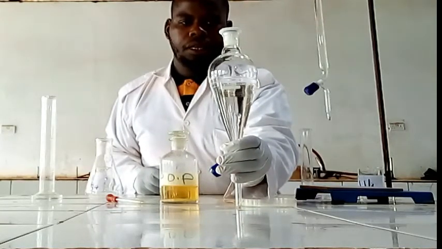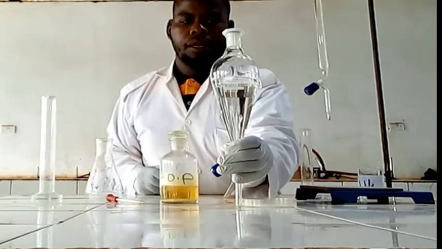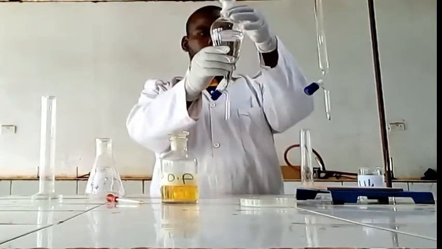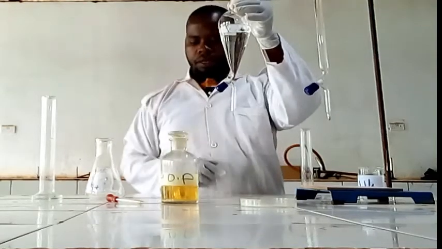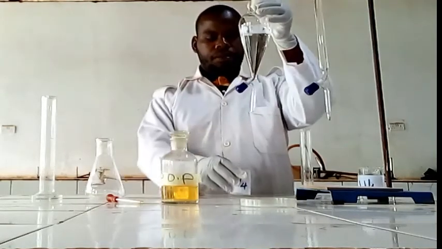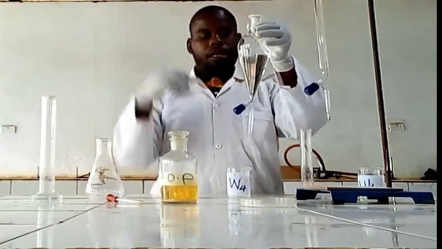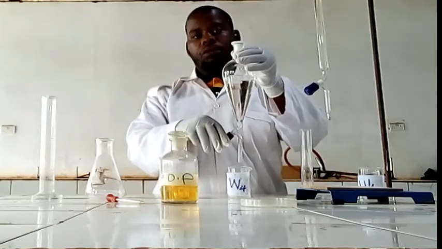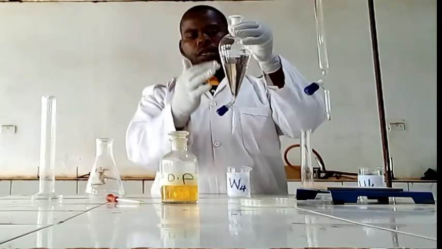You will see there is a layer. So another procedure: you have to remove the lower layer in order to make a titration for the second one, to get the concentration which distributed to this.